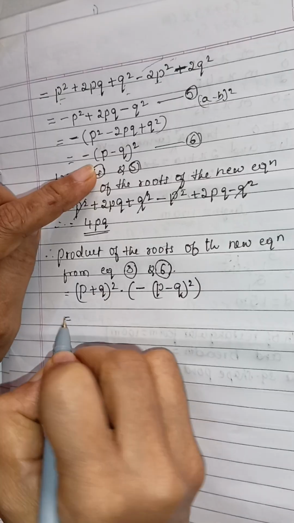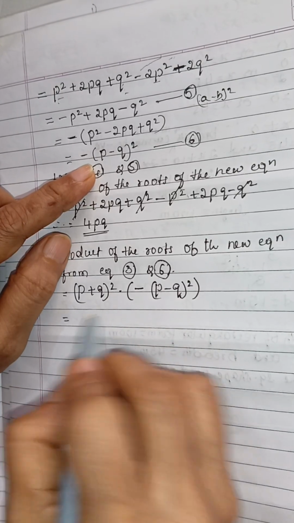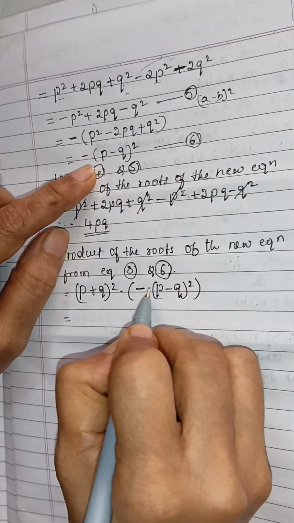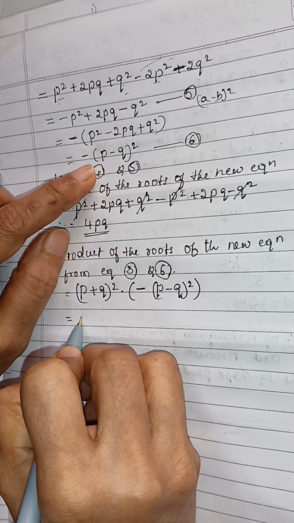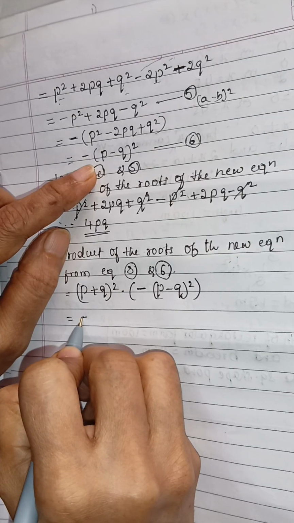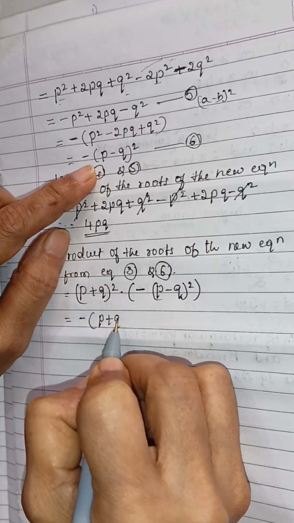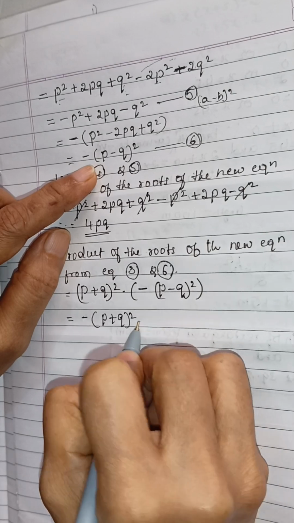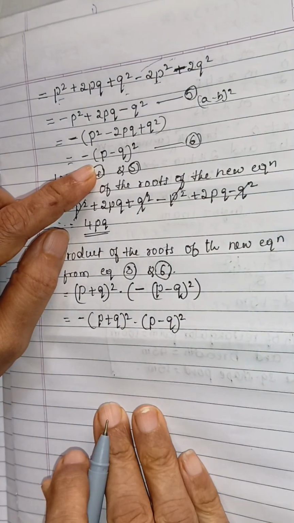Now this minus sign, keep it out. So p plus q whole square into p minus q whole square.